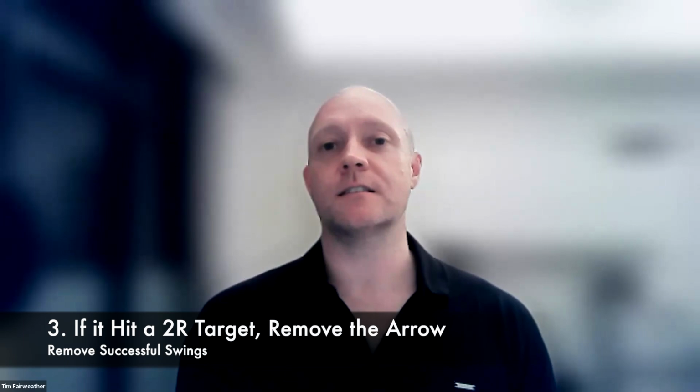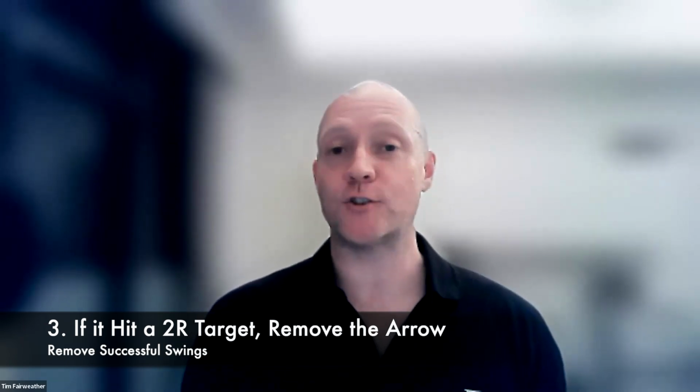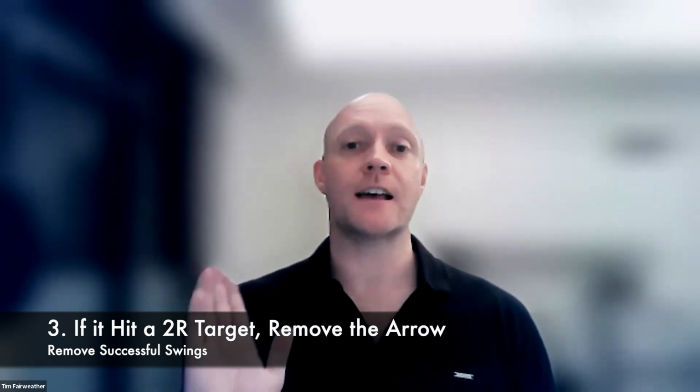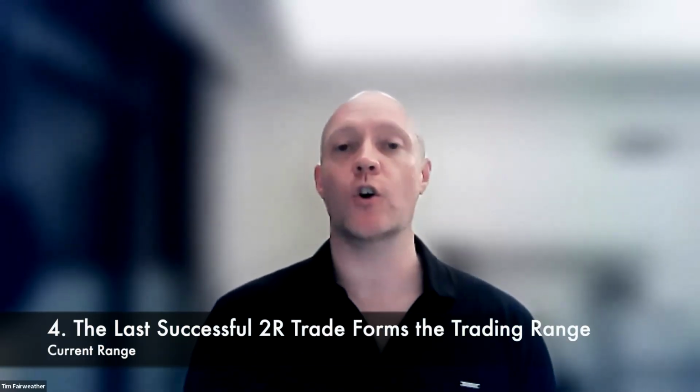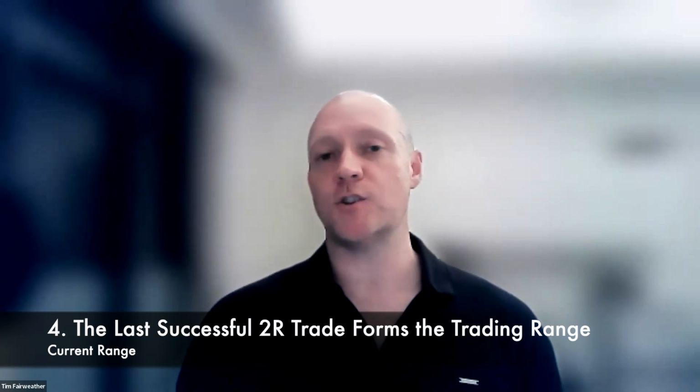And step 3 is, if that bar has already reached a 2-to-1 target, then that bar has finished, in my view, because any trader that took it has a great risk reward, and they're probably going to close that trade. Step 4 is the last signal bar that got 2-to-1. I want you to keep that measured move tool there.